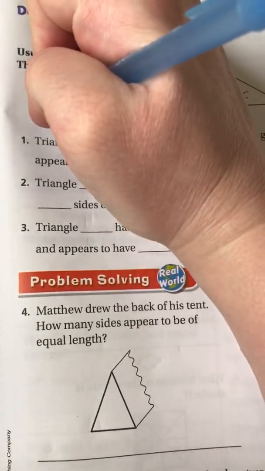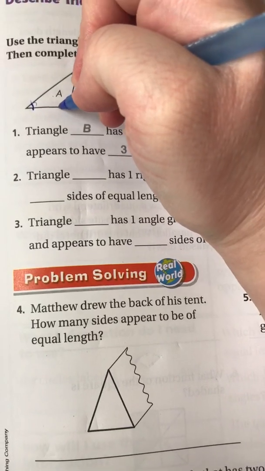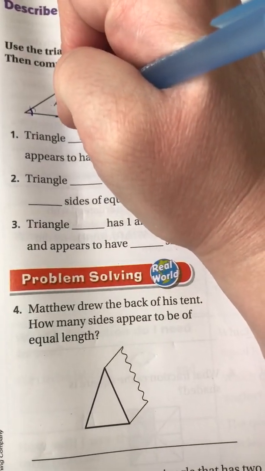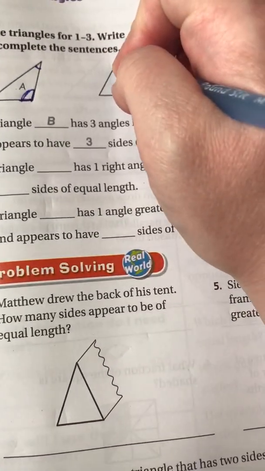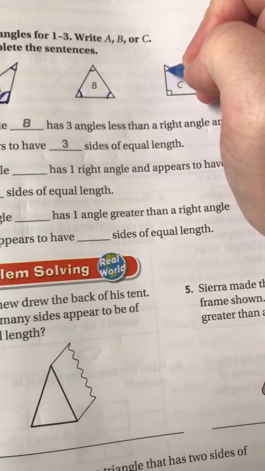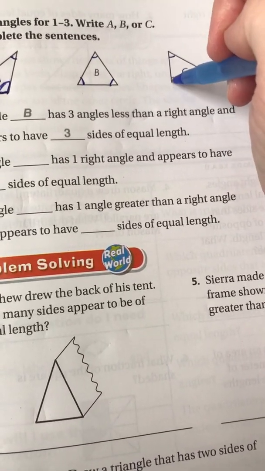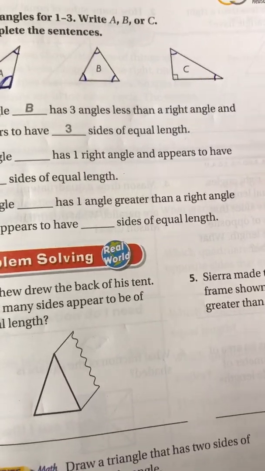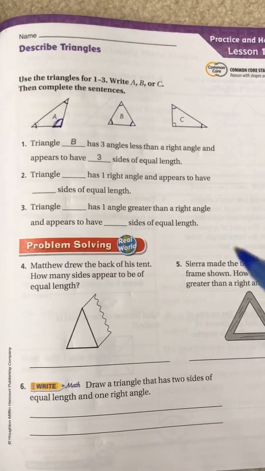You can see how tiny these angles are. They're not going to form squares. They're going to be way smaller. But this one here, it goes way out. It's going to be bigger. And then there's your 3 less than. And then here's your right angle. And then there's 2 smaller. They go smaller than this right angle here. Okay? So you're going to go ahead and do 2 through 3.